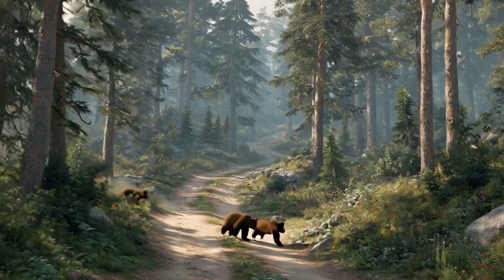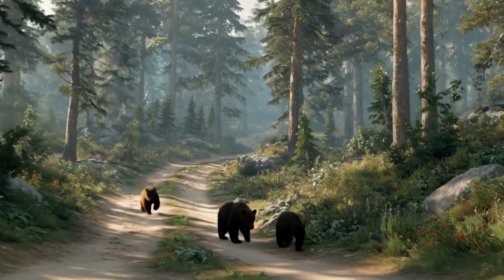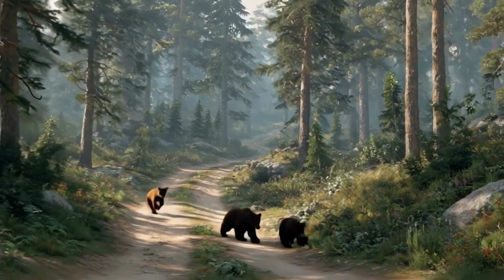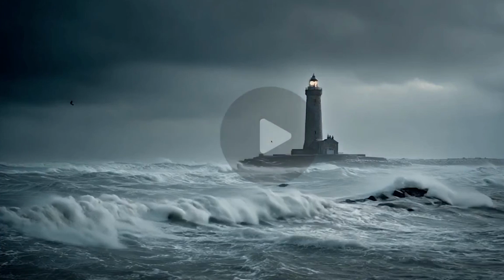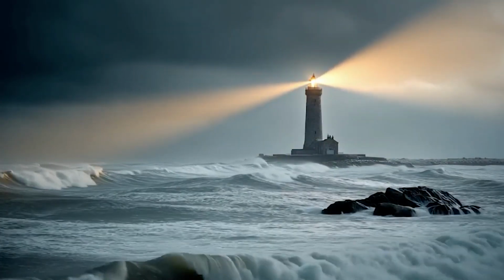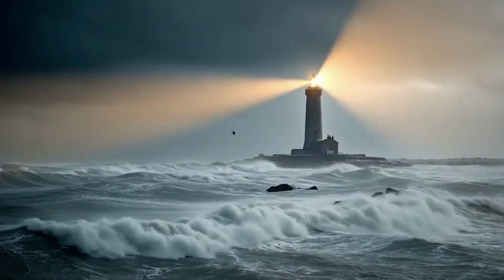Street market in Marrakesh, colorful fabrics and lanterns, busy scene, shallow depth of field, gentle breeze moving fabrics and shifting lantern light. This is more than just animation. It's directing the eye. It's choosing how your viewer experiences the story.